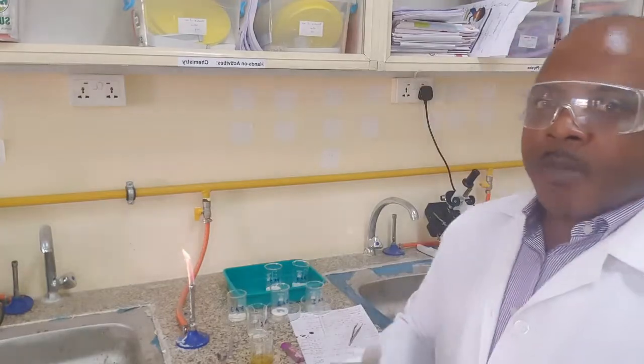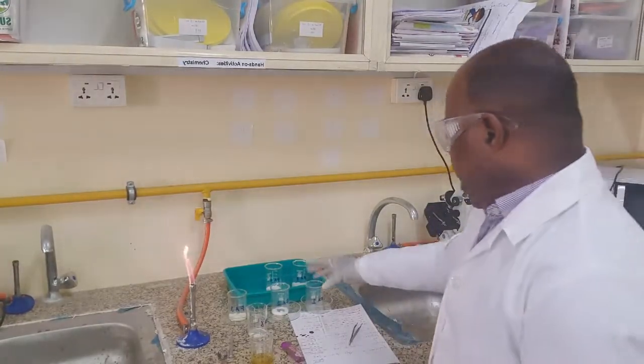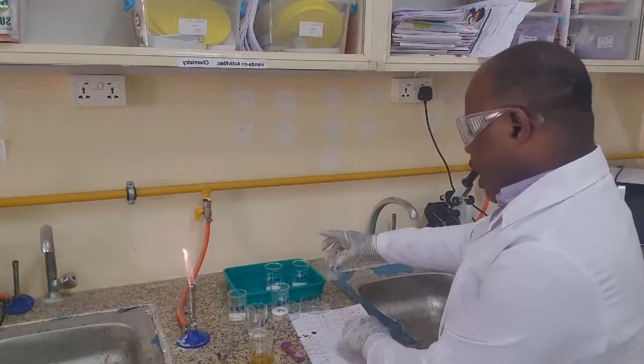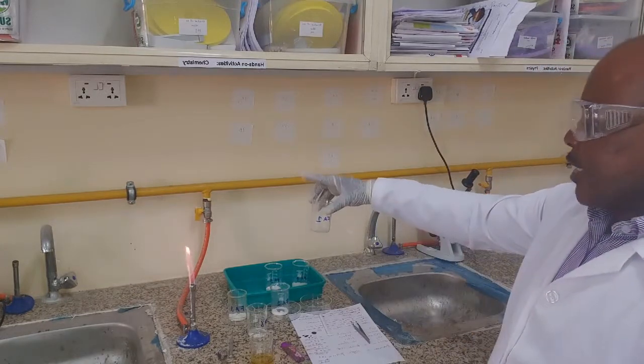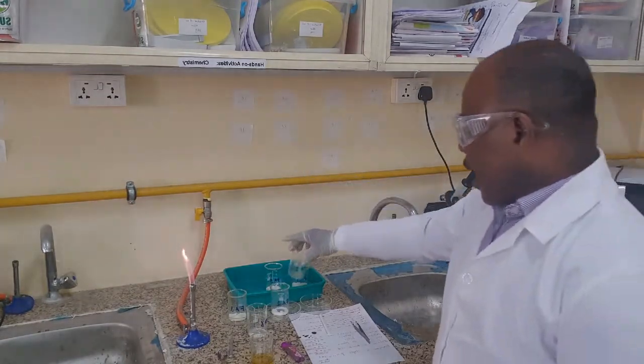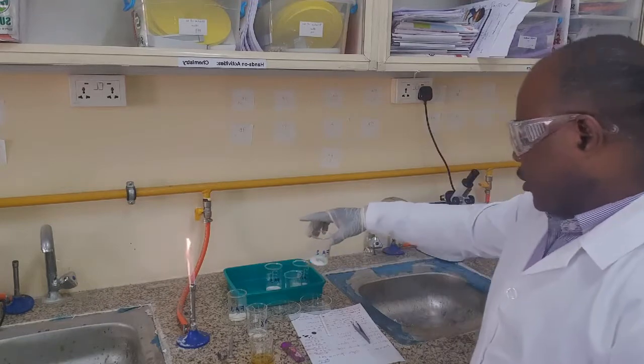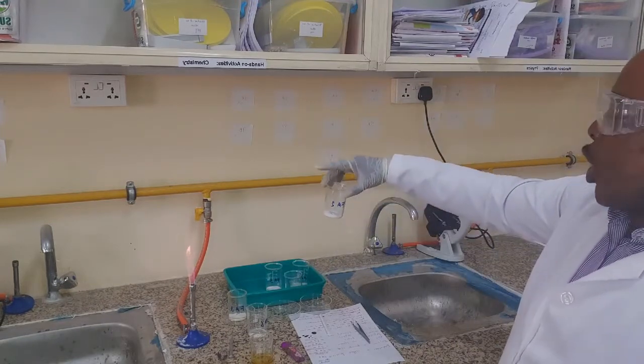From all this, we have got all the colors of the different salts. Using our data, salt number 1, Fa1, gave us a scarlet red flame. Fa2 gave us a yellow flame.